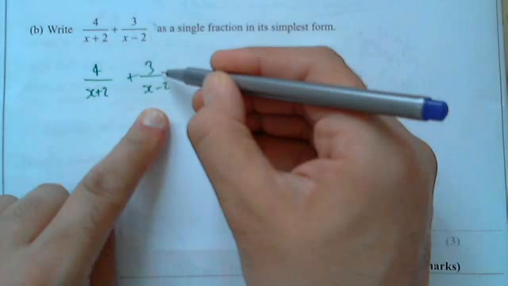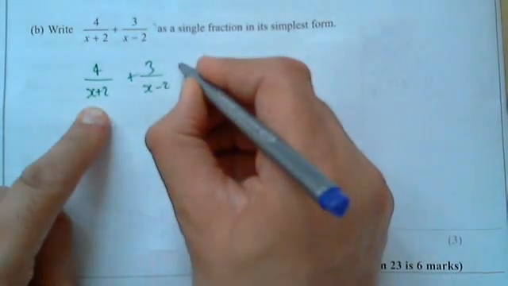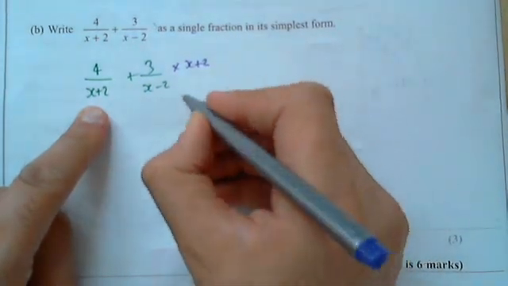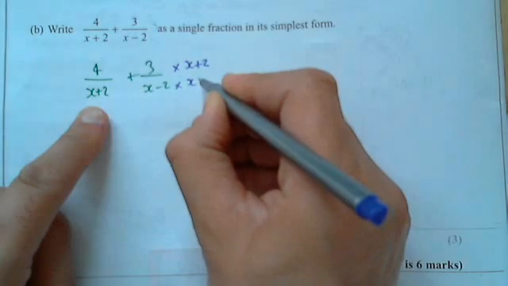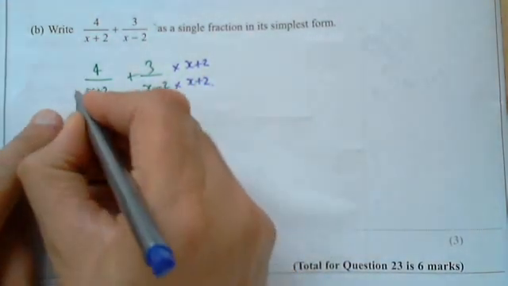This fraction here, we're going to multiply by this one, top and bottom. It's called making equivalent. And you multiply this one by that one.